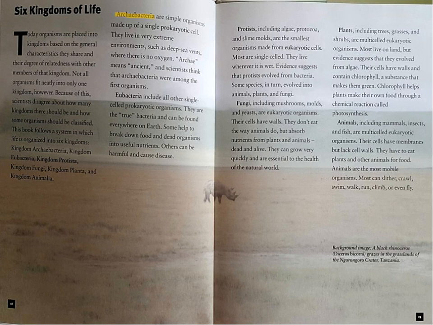Our second is Eubacteria. This is all going to be important stuff, so pay close attention. Eubacteria include all other single-celled prokaryotic organisms. They are the true bacteria and can be found everywhere on Earth. Some help to break down food and dead organisms into useful nutrients. Others can be harmful and cause disease.